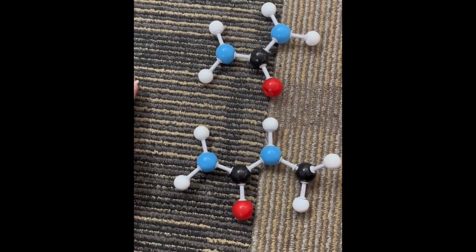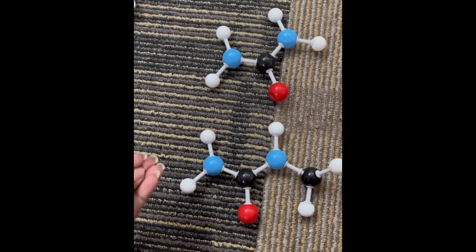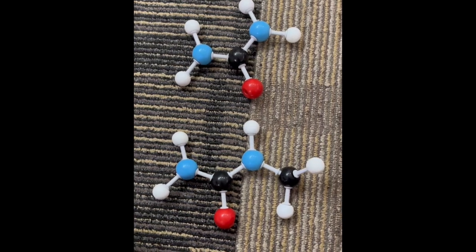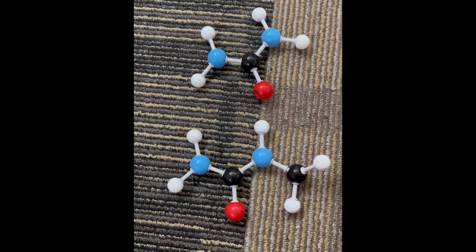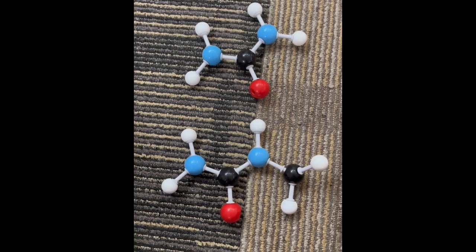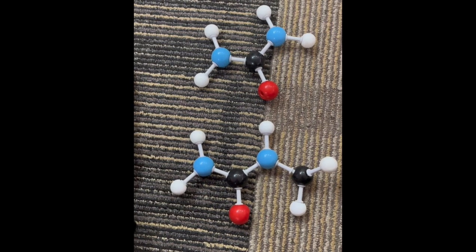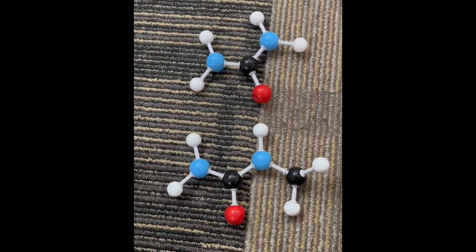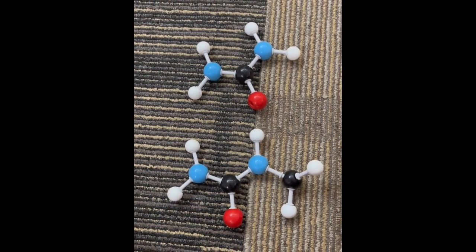So urea binds temporarily to the active site of urease through weak bonds to form an enzyme-substrate complex. The formation of the complex lowers the activation energy and makes it easier for urea, the substrate, to change into carbon dioxide and ammonia. The product with a different shape has lower affinity for the active site, and it is released from the enzyme, which returns to its original conformation.